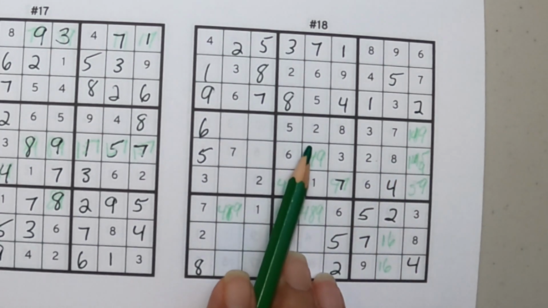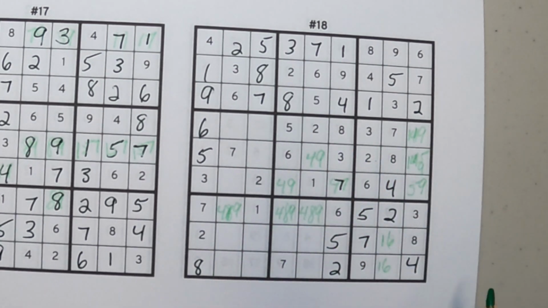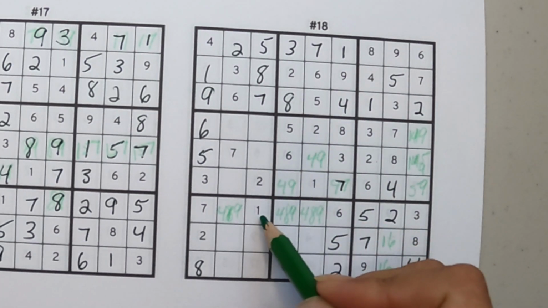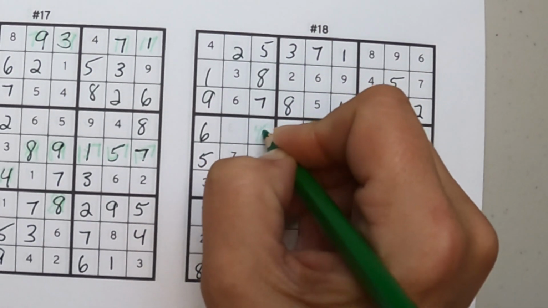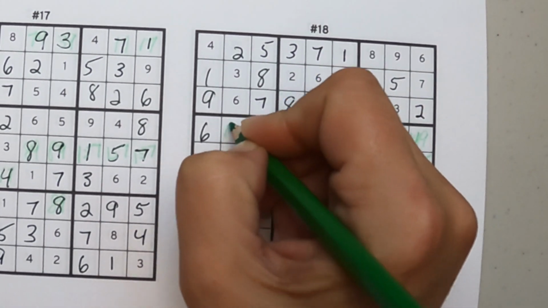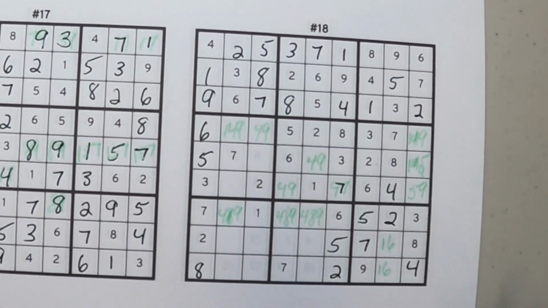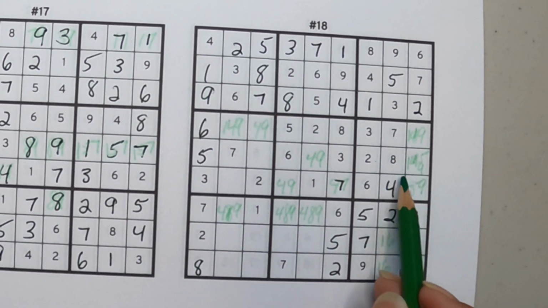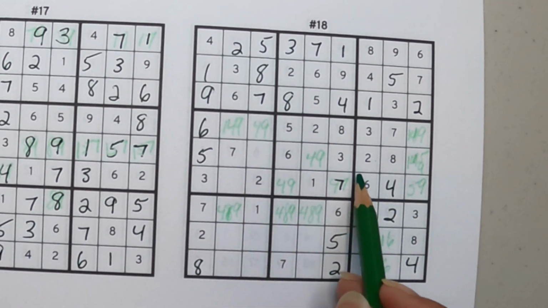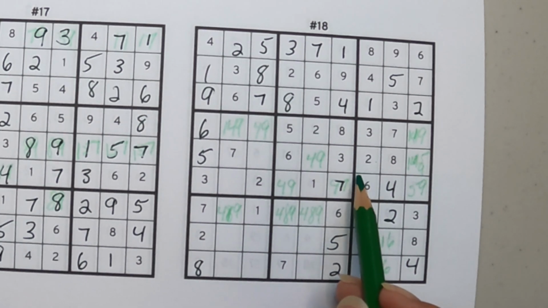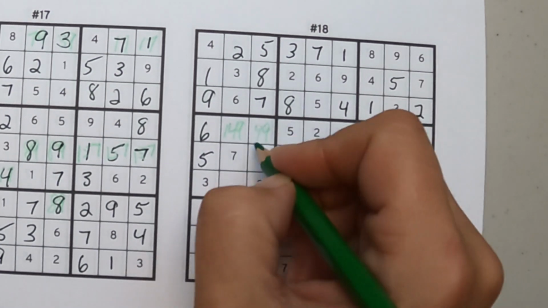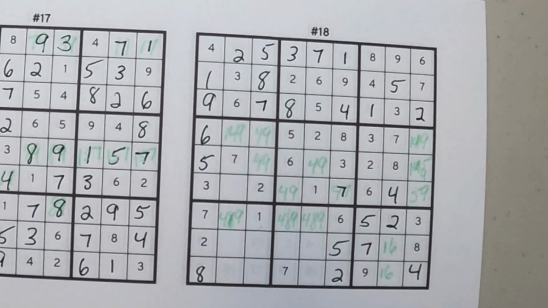For this row now, we're missing 1, 4, and 9. Got a 1 here, so 4, 9, and no help here. 1, 4, 9. For this row, we're missing 1, 4, and 9. We've got the 1 here, so 4, 9.